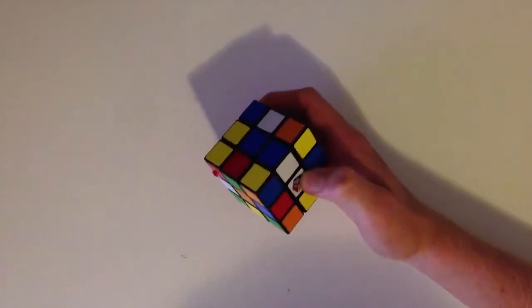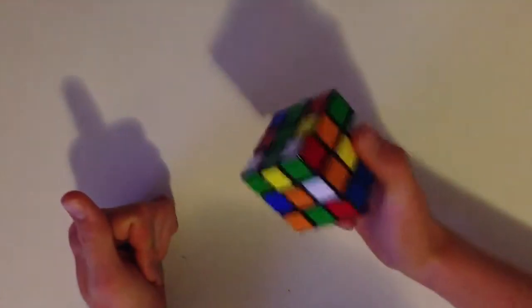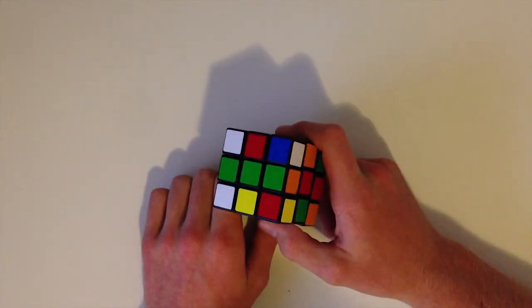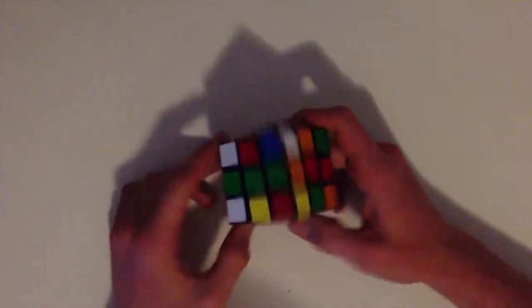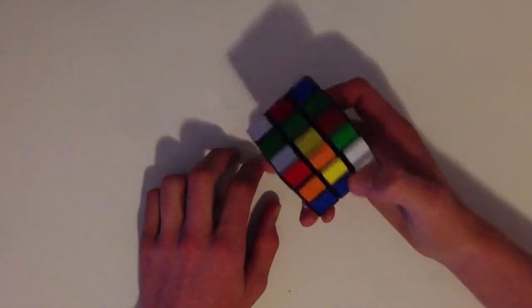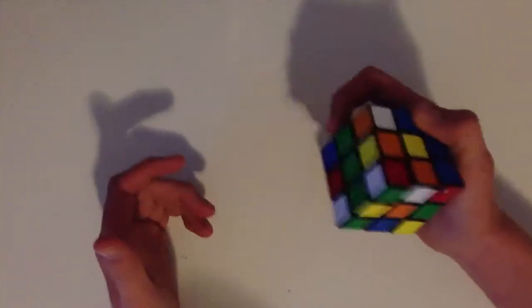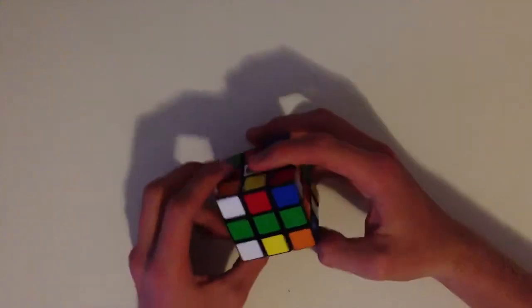Okay, so I've jumbled up the cube. It looks like a mess. What are we going to do? I can't use the normal right inverted, down inverted, right down. It's not going to work. How do we solve it?